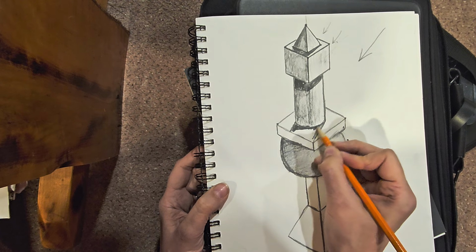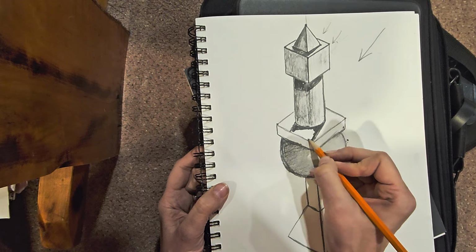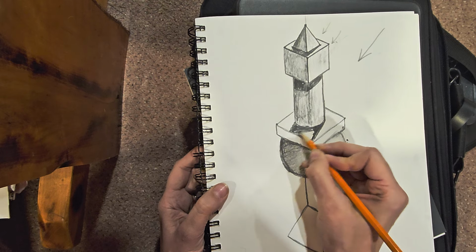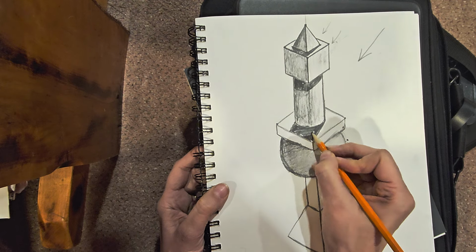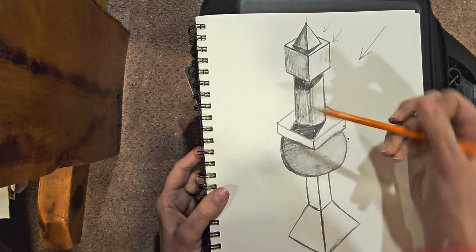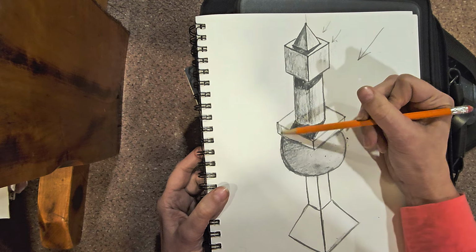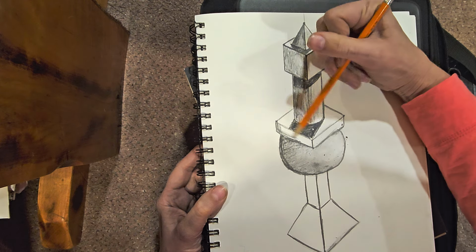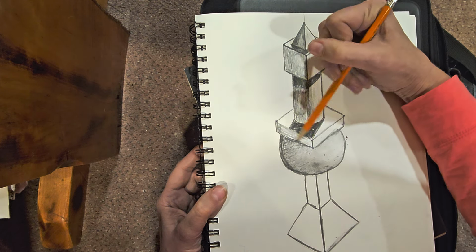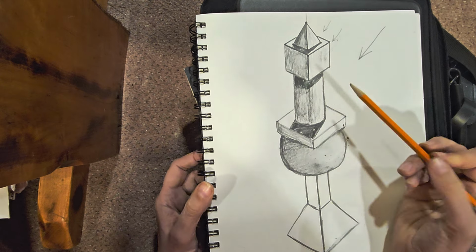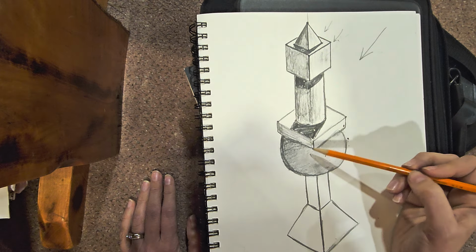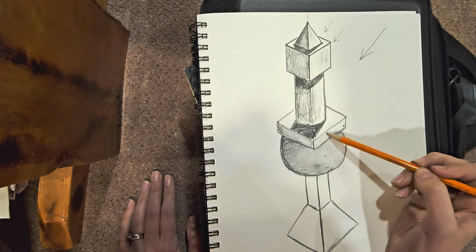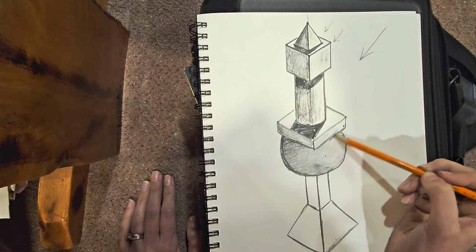I'm not expecting you guys to do this perfectly. This is a concept that's a little bit higher level, but I want you to try. I'm going a little bit fast. I know your craftsmanship could be a little bit better than what I'm doing now. I'm mostly just trying to show you the possibilities.